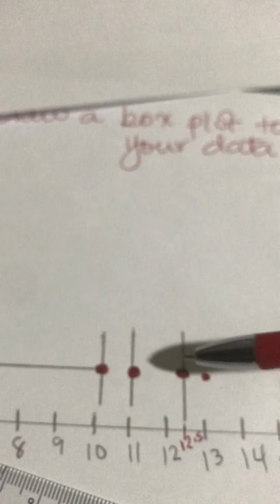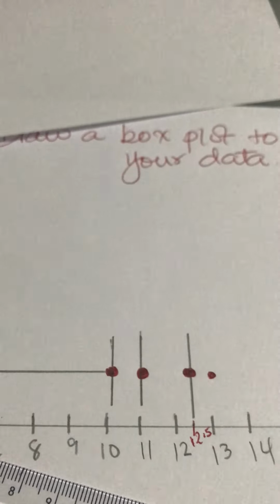So you see, there are the 3 lines I was telling you, the ones that have to make the box.